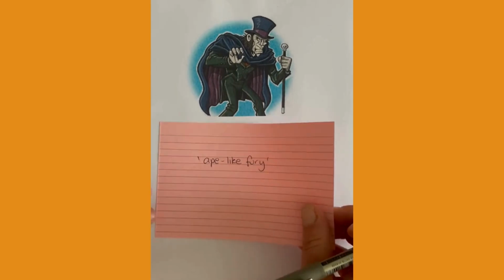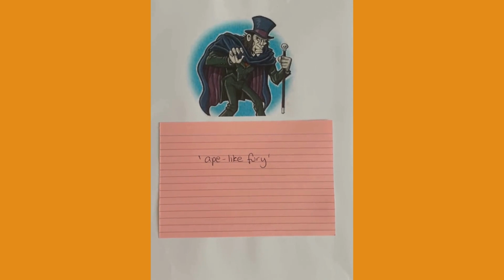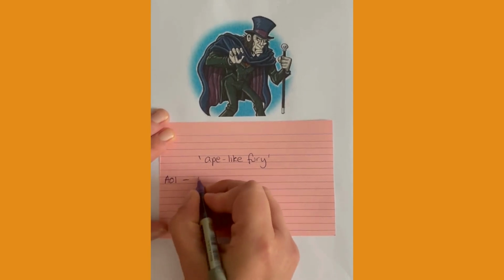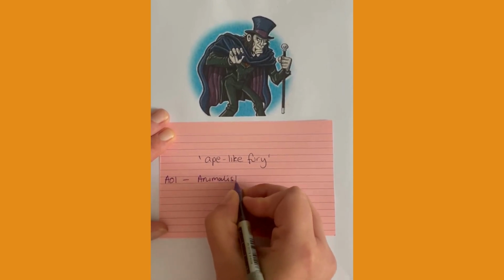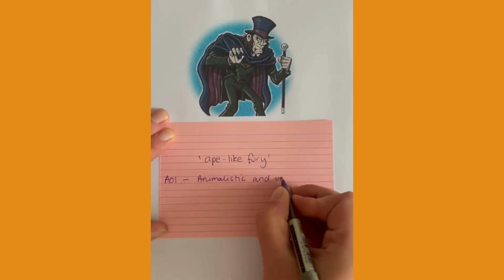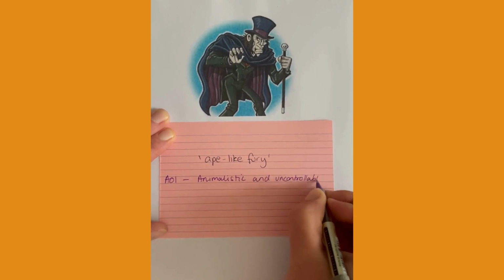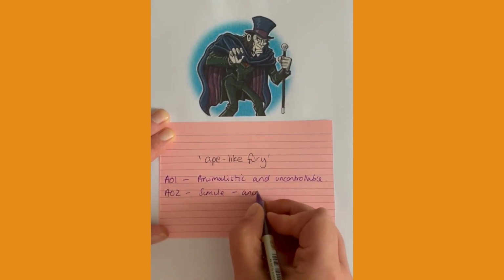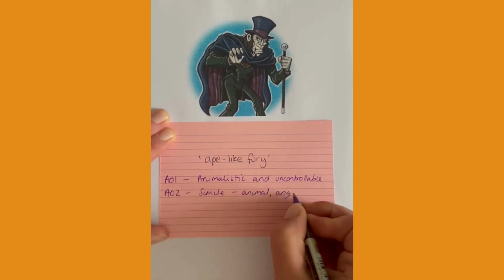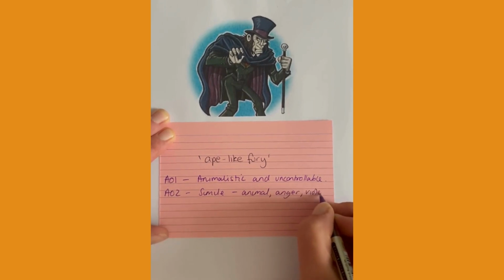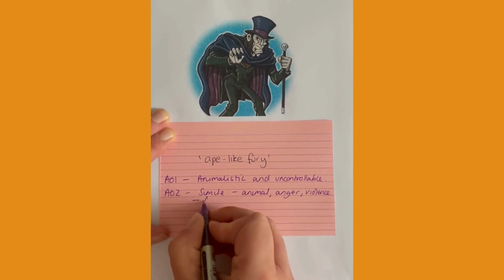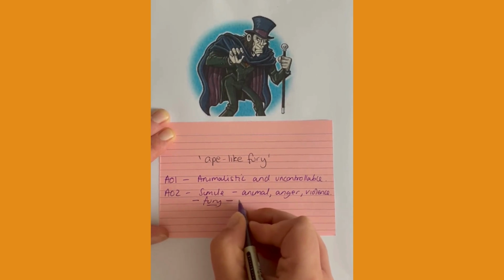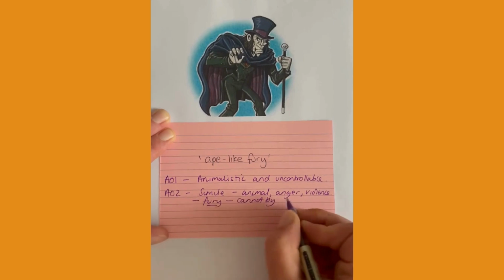Within the same chapter, he is described as having "ape-like fury". So we are talking about Hyde being presented as animalistic and uncontrollable again. This simile compares him to an animal. There is anger, there is violence, fury suggests something that cannot be controlled in any way.